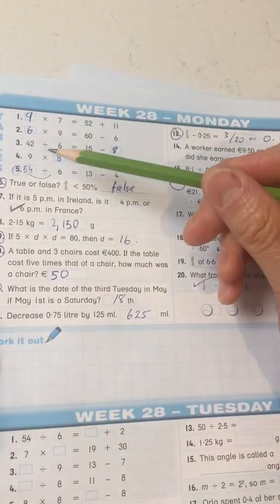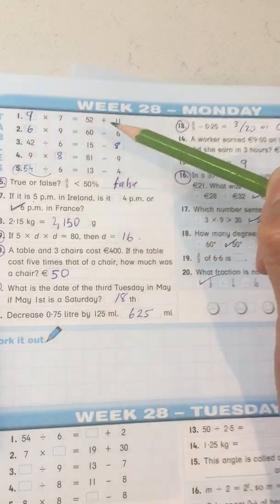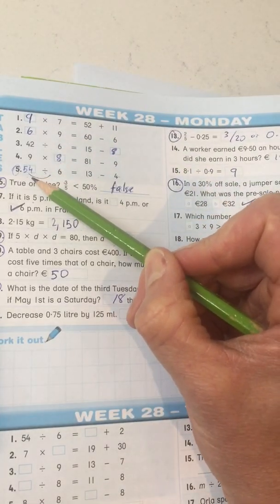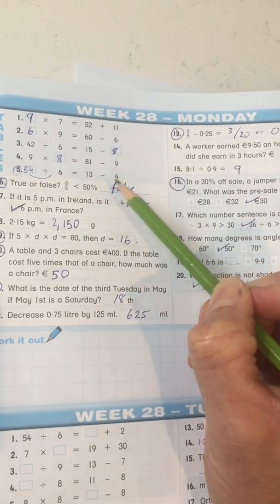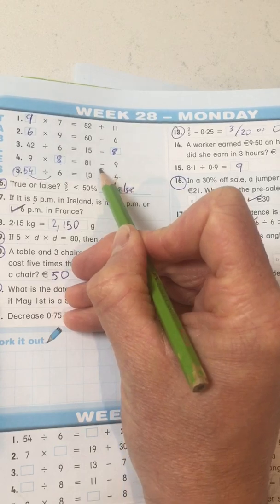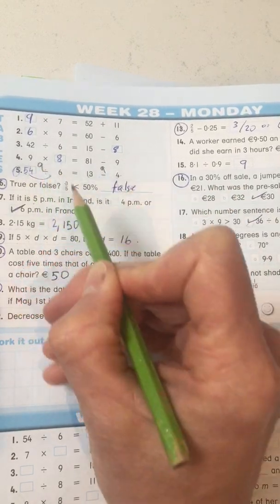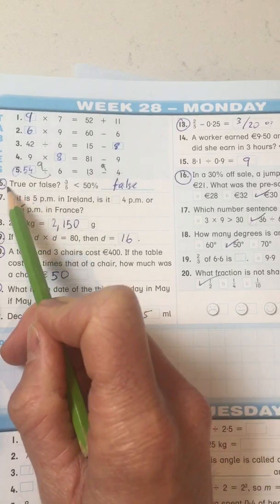First one there is 9, 6, 8, 8 again, and I put a ring around this one. 54 divided by 6 is equal to 13 minus 4. We do the side we know. 13 minus 4 is 9. 54 divided by 6 is 9. I have a ring around this one.